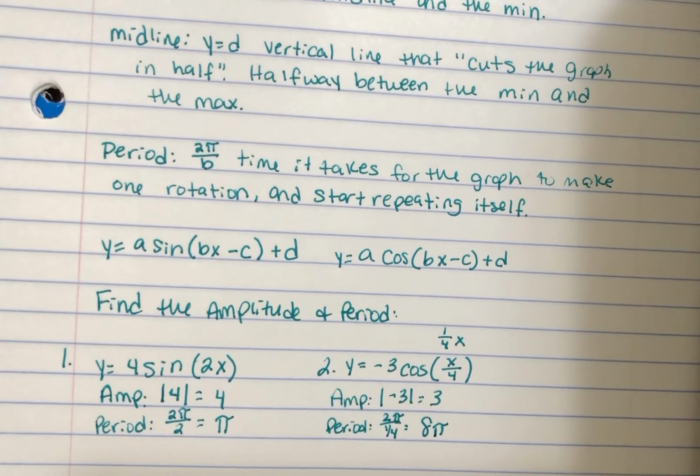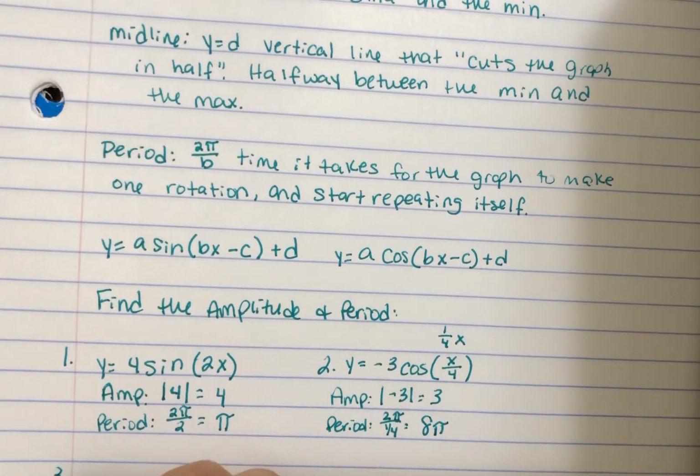Okay, so then the other thing that you're going to do today, or at least try, if you can't get them exactly, it's okay, is writing the equation when you're given a graph.